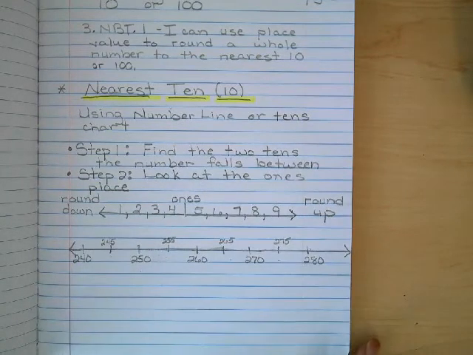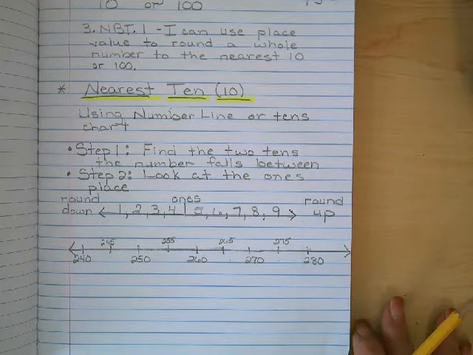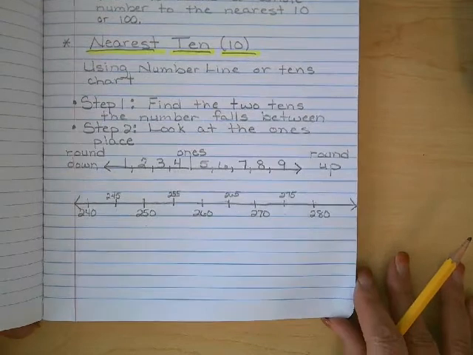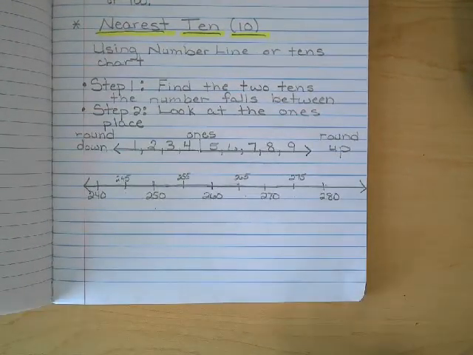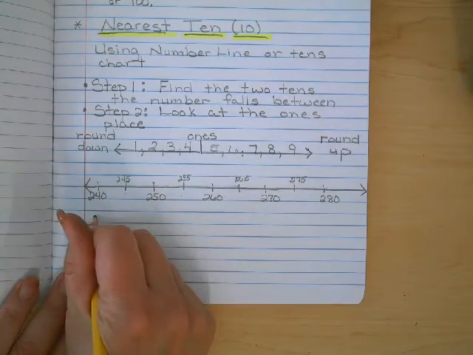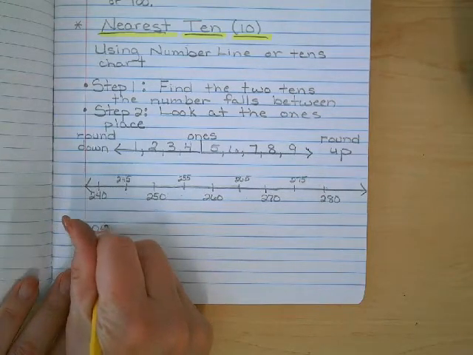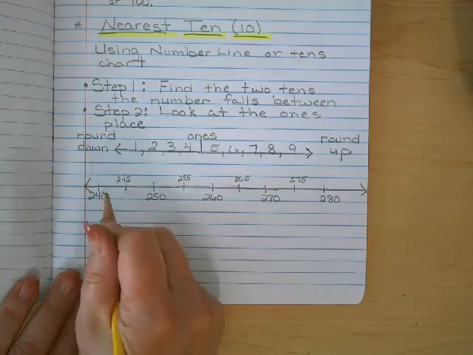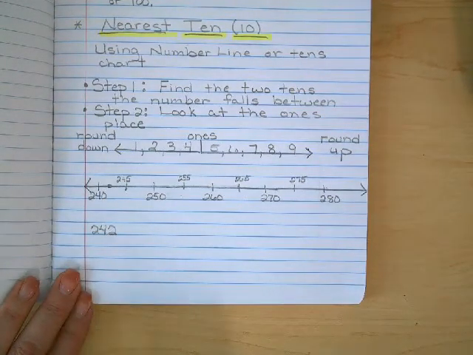Now, at any point in time during this video, if you need to stop and pause, please do so that you can get caught up. But now we're going to take 242. So I'm going to use a number, 242. I look to see where I might have 242. So 242 might fall right there.